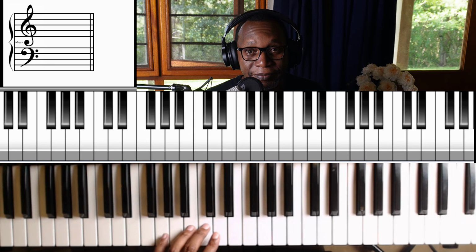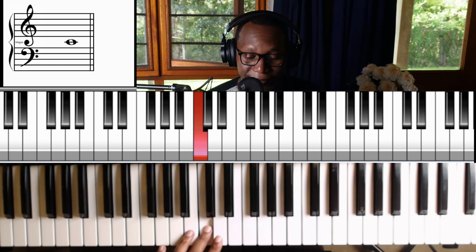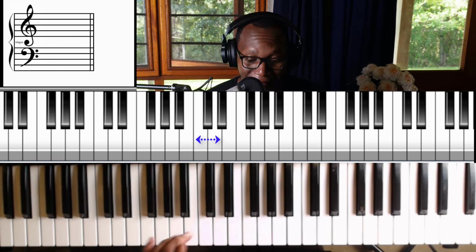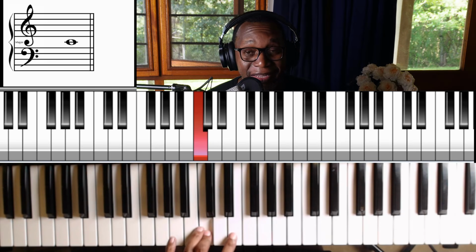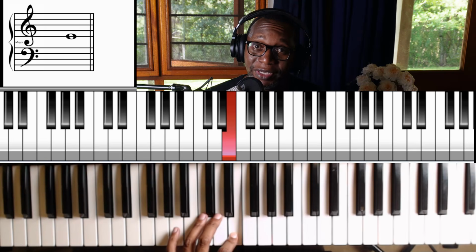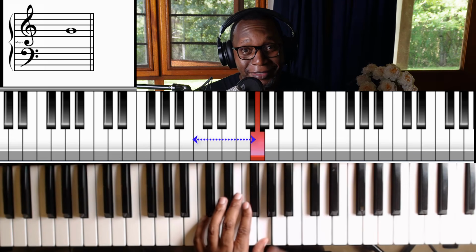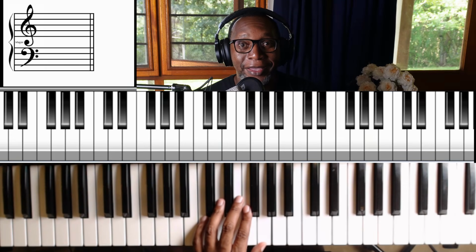Now that we understand the alphabet, we can talk about intervals. An interval is simply the distance between two notes. So let me show you an example. If I play C and then D, the distance between those two notes is an interval. If I play C and then E, that is also an interval. If I play C and then G, that is yet another interval. Anytime we play two notes and we measure the distance between them, we are talking about an interval.